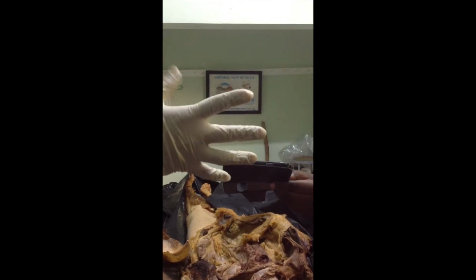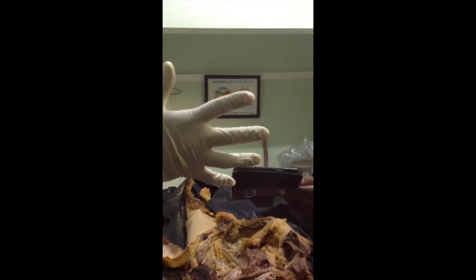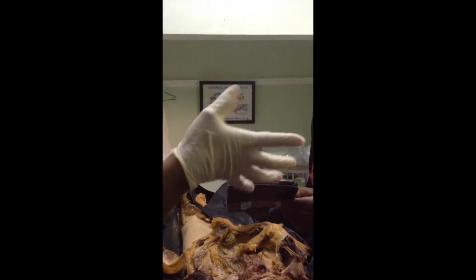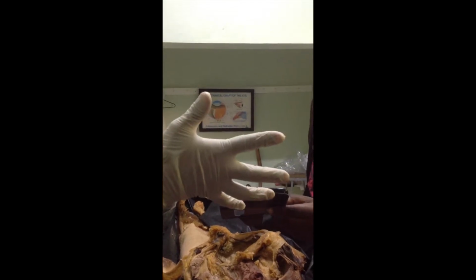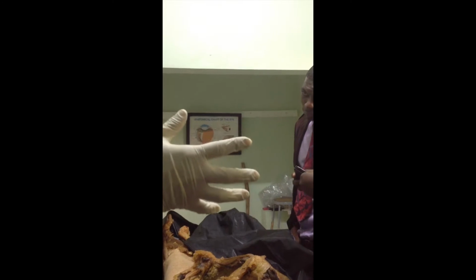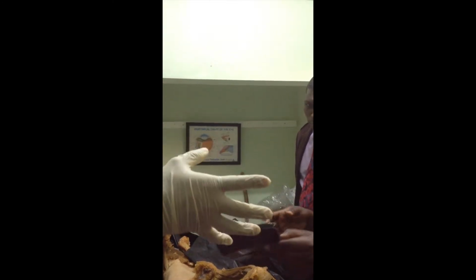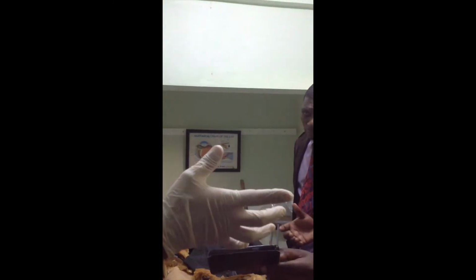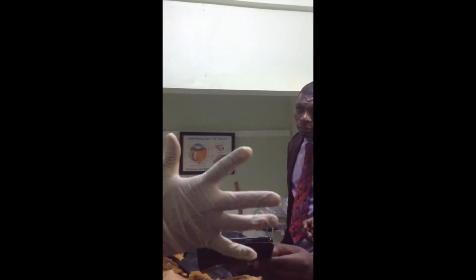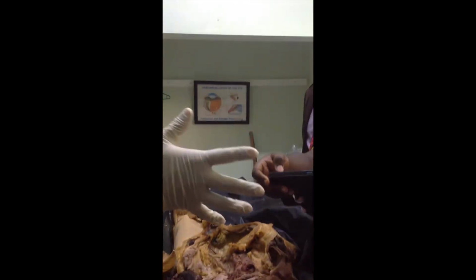You can remember the mnemonic in this way: Two zebras bit my cookies, right? Two means the temporal. Zebras is zygomatic. B is buccal. My is marginal mandibular. Cookies is the cervical branch, right? Two zebras bit my cookies. So you can easily remember.